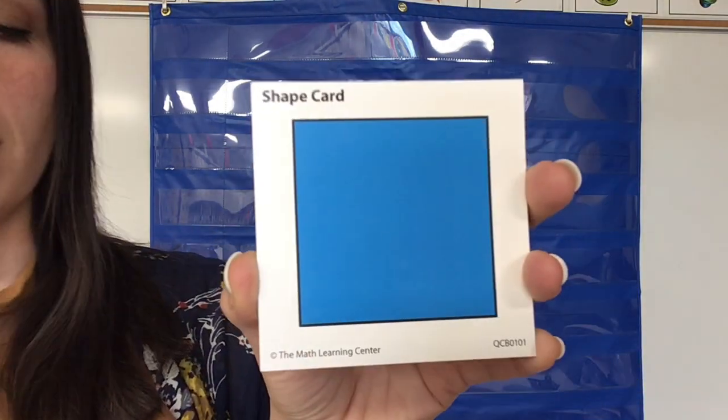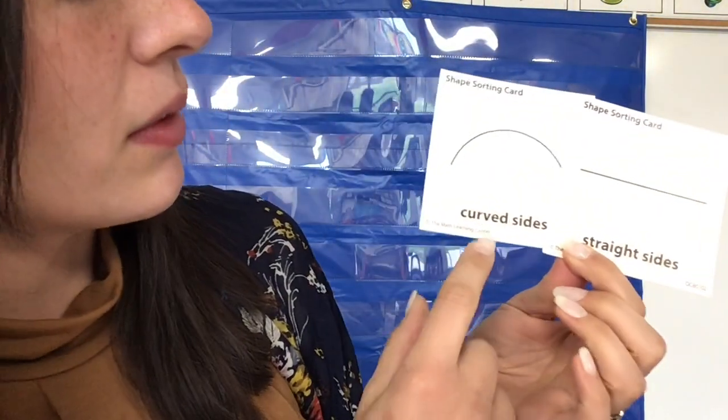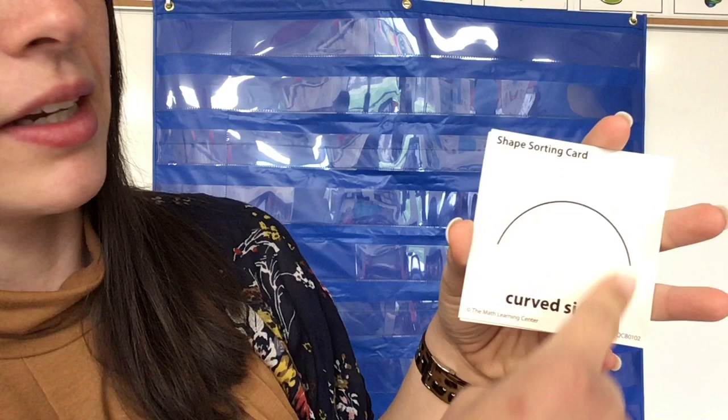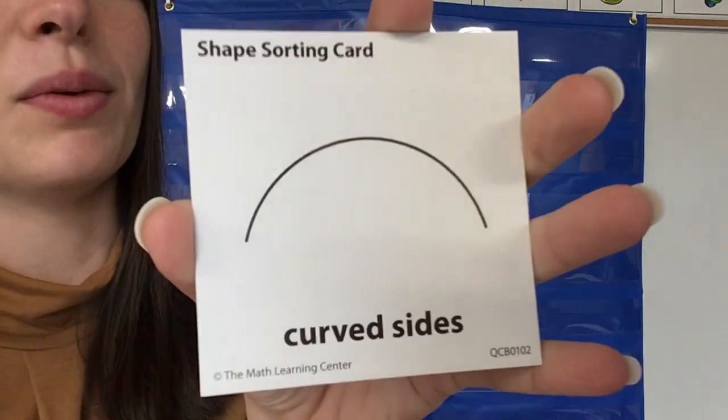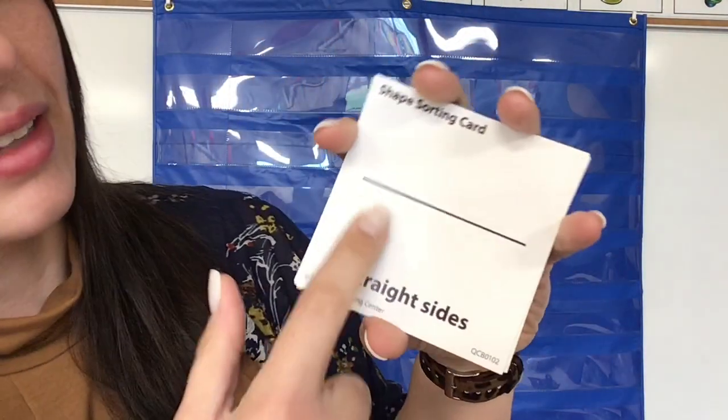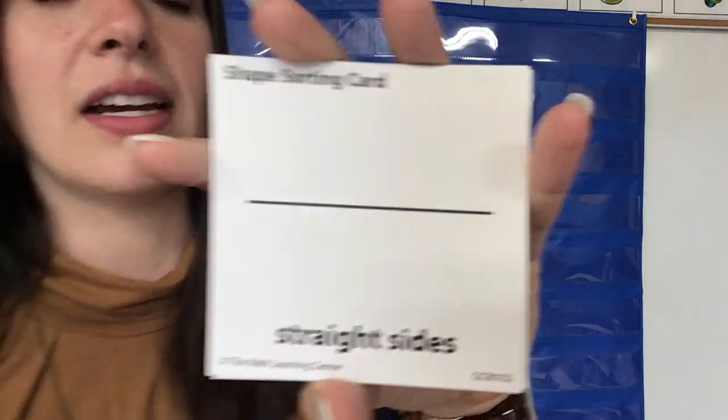So today we're going to focus on those sides and corners, and the first ones that we're going to do is we're going to look at the sides, and we're going to talk about whether they have a curved side, so like this, okay? So it's not a straight line, it kind of goes up and around, and I think you guys can probably figure out what shape will go with this card. And then we have our straight side. So see how that is just one straight line there. So that's what we're going to look at first.